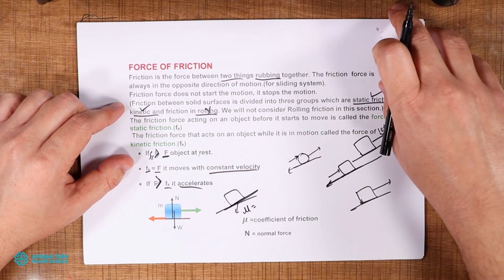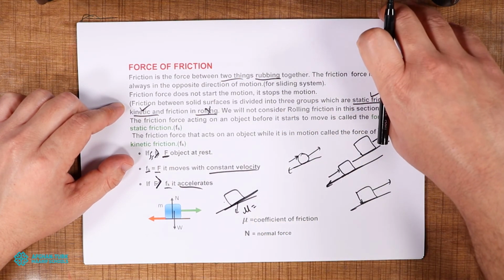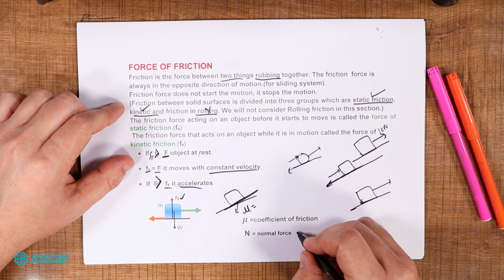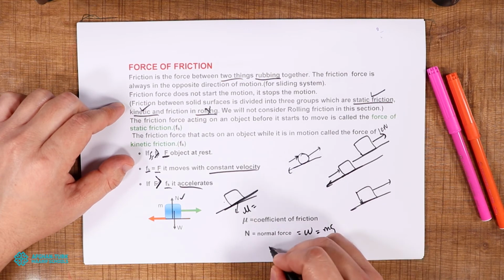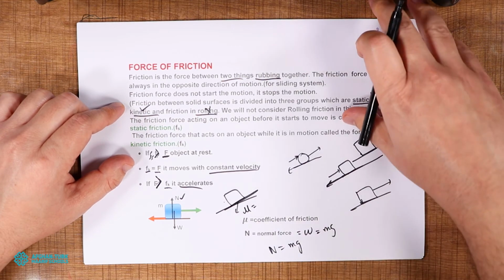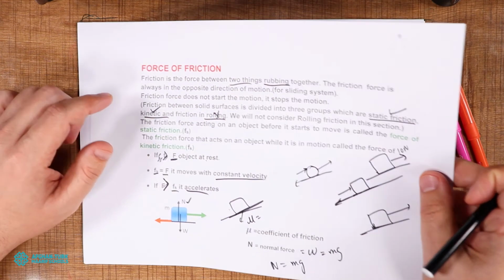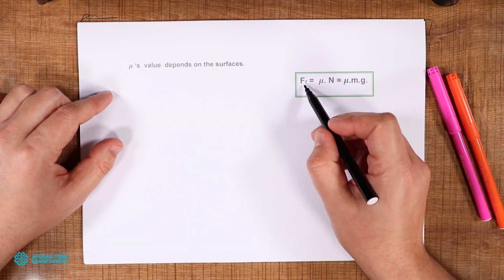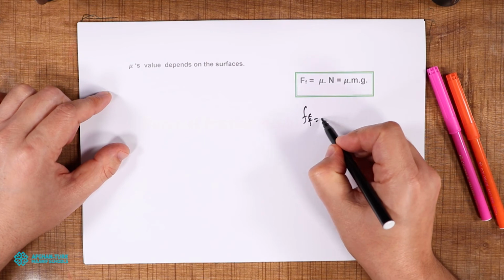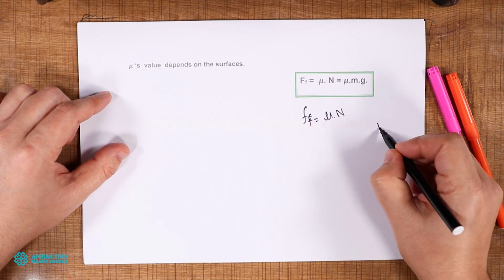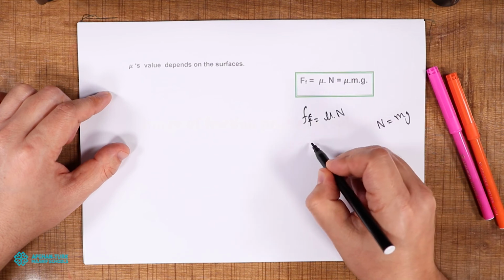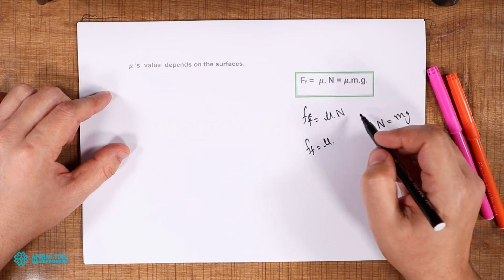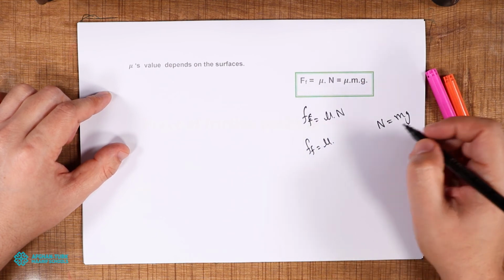We will see in the next lecture how to solve some examples. Okay, the next one, this denotes the normal force, which is equal to weight, and this is equal to mg, meaning normal force is equal to mg. Okay, next page, let's see how we can find the friction force. Friction force is equal to mu times N. Now we know that N is equal to mg, so friction force we can write as mu, the coefficient of surface value, for different types of surface.